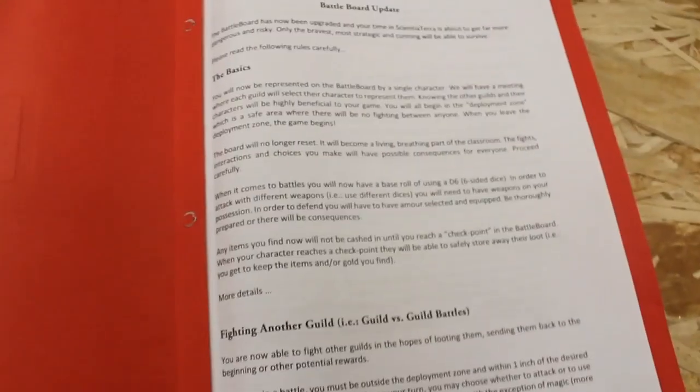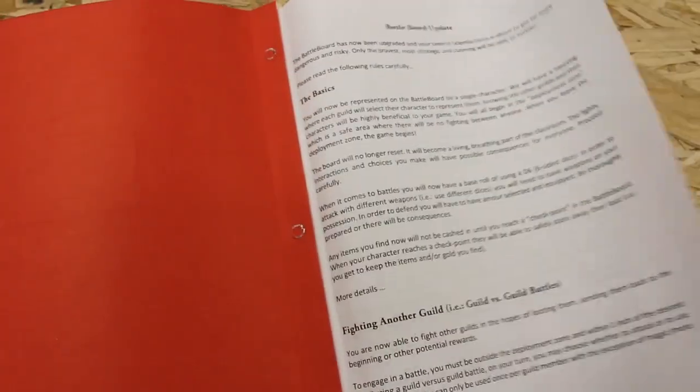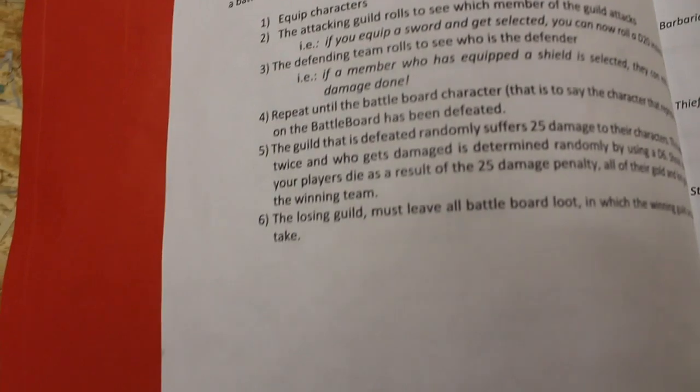Then someone said, well, what if our character dies? So I've created a new updated battle sheet document, which I will put on my website in a little blog post to go with this. This explains the rules of fighting other guilds, and it explains the weaponry, about how I use the different weapons for attacking and equipping armor. Everything I explained in this video. It might be a little clearer in this document as I'm kind of flying through this.